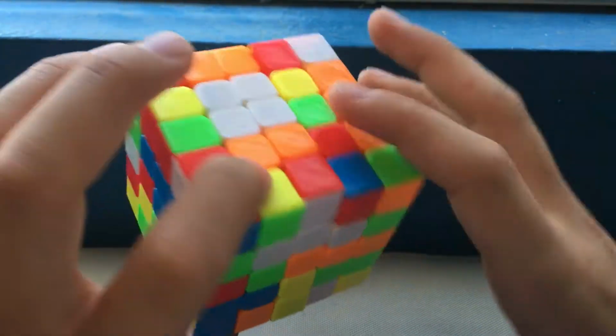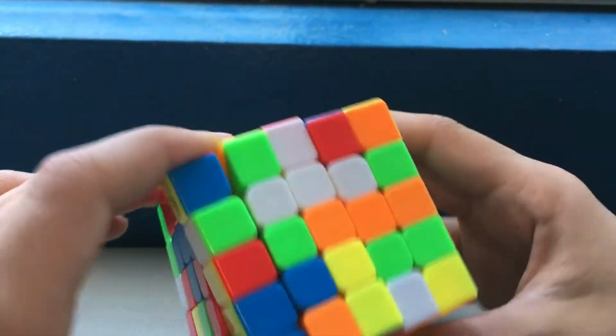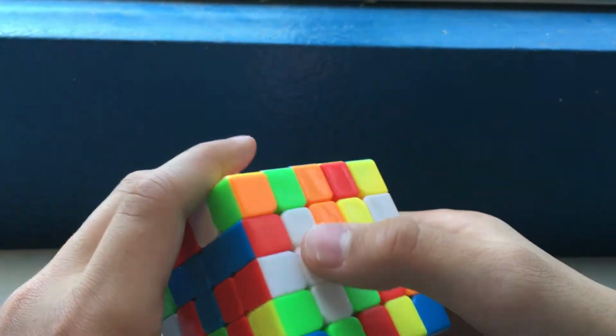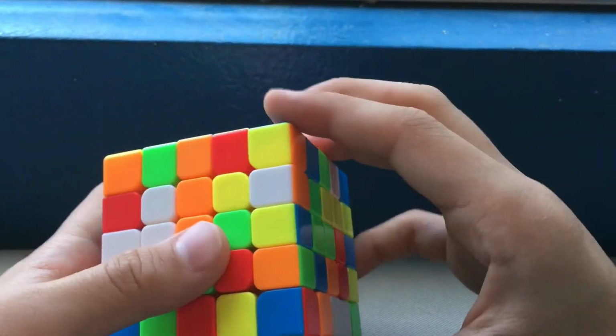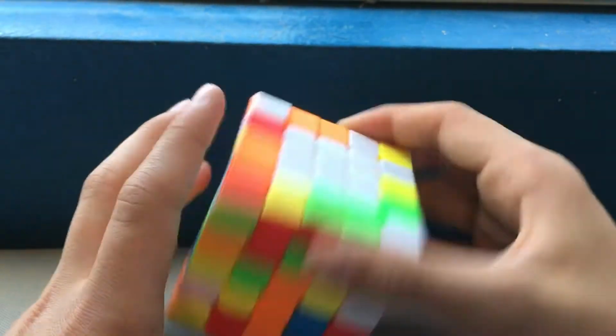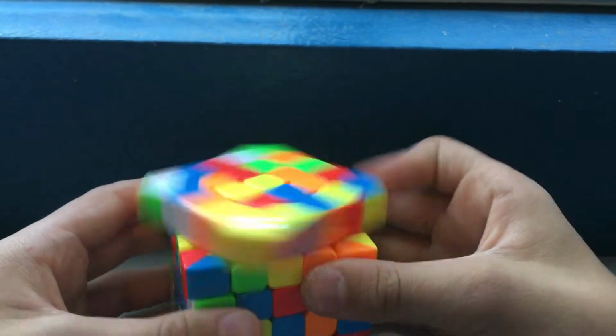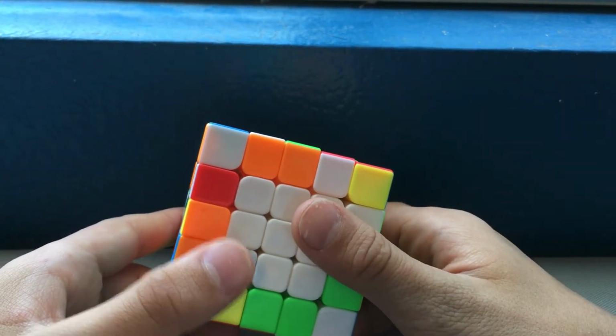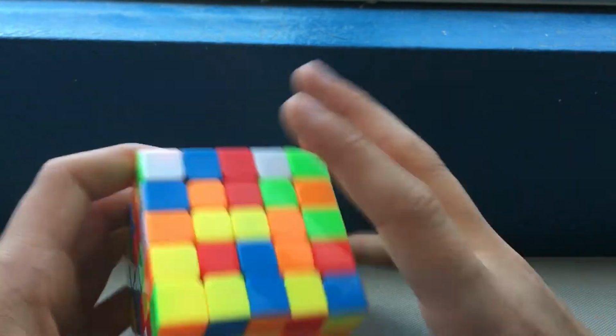You bring it in, you see how it messed up the white side? You're going to want to bring it out of the way and undo that move you did to bring in that piece. Then nothing has been affected. Now you can just bring in that bar, and that's the white side. Now you're pretty much going to do the same thing you would if you messed up the white side. You'll just be doing that same thing.